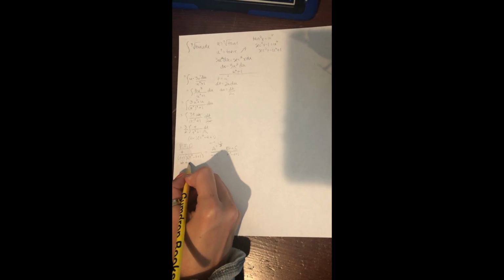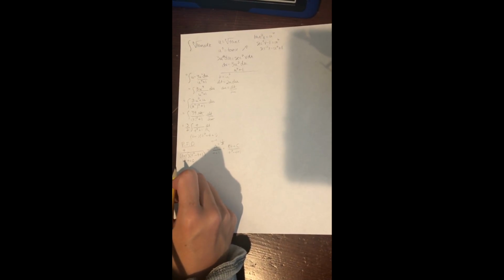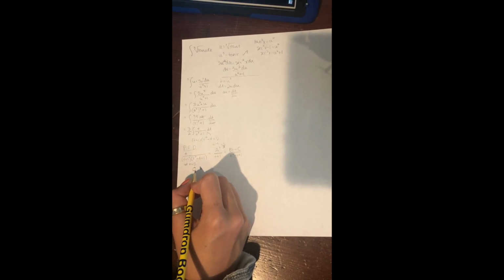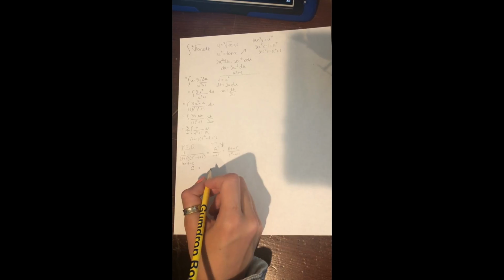And then we are going to let t equal 0, and when t equals 0, we find that c equals 1/3.